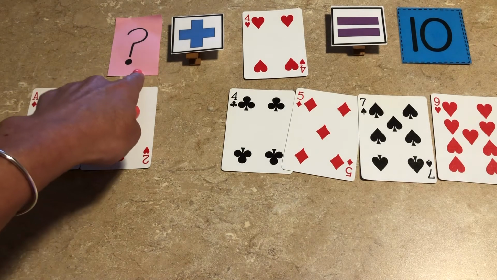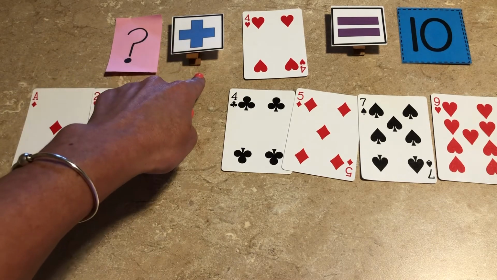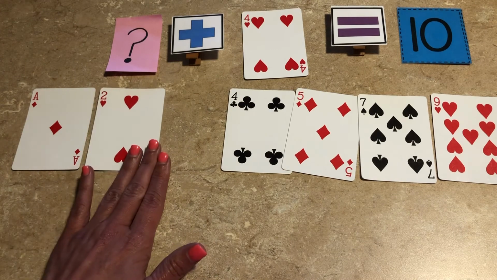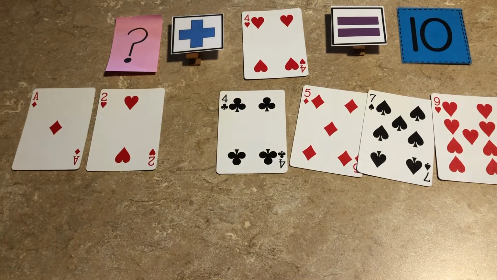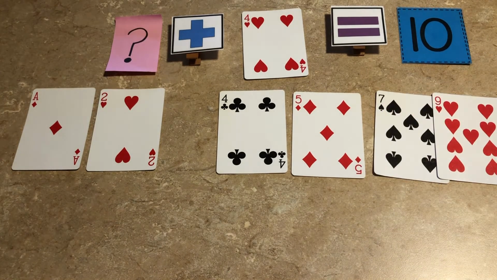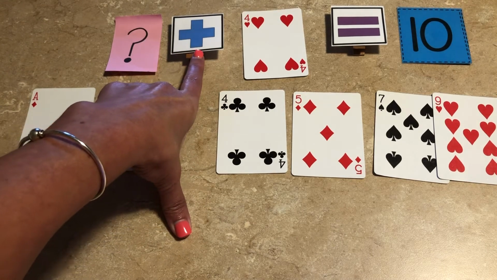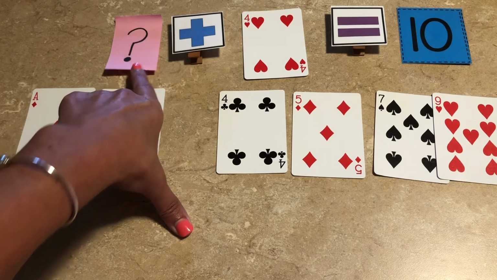Okay, say I start with that unknown number and I'm adding or joining 4 more to make 10. Okay, let's see. What do we know? We know that we can use subtraction to help us find the unknown number.